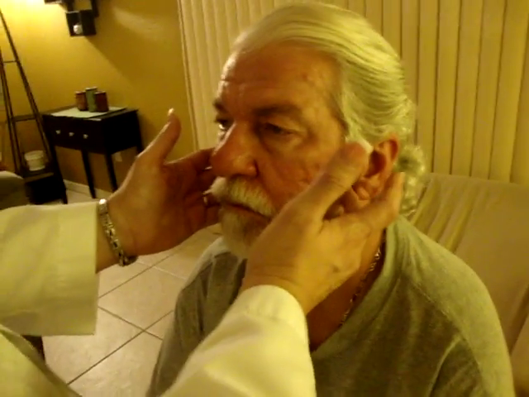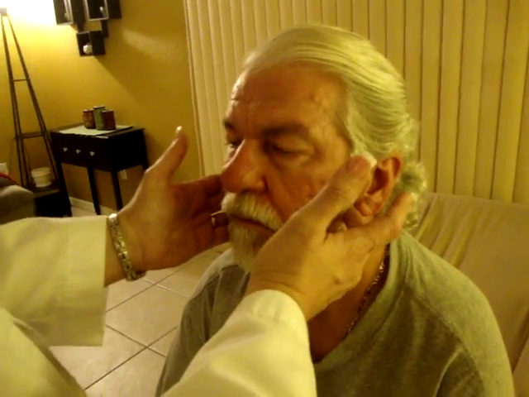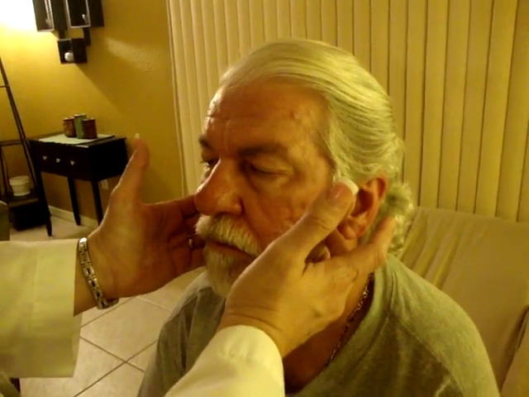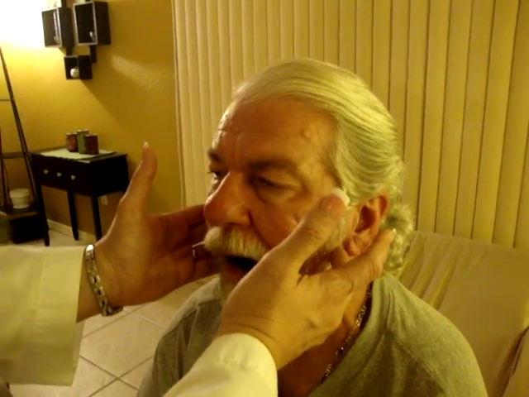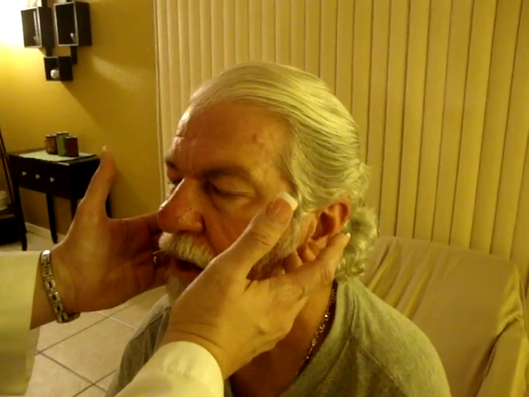Okay. Testing for his temporomandibular joint. I'm going to ask Sam to open his mouth and close it. Clicking and popping signs are not unusual. Go ahead and open your jaw and wiggle it to the side. Any pain or tenderness? No.